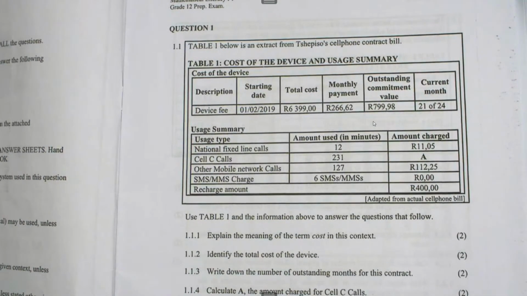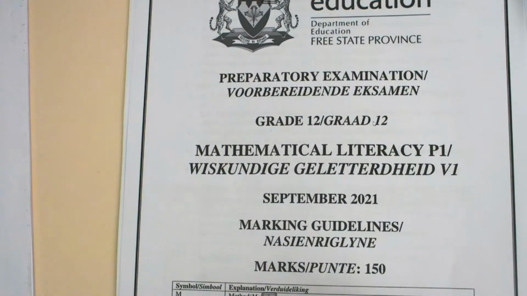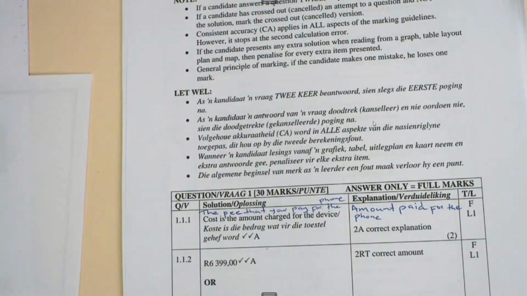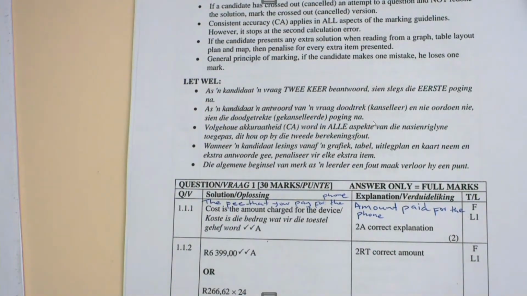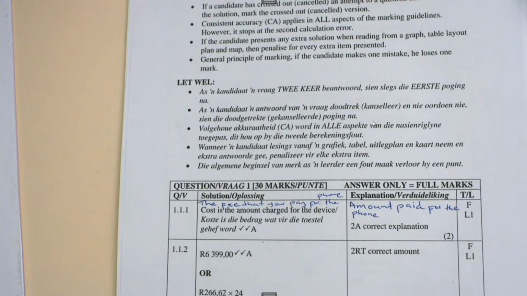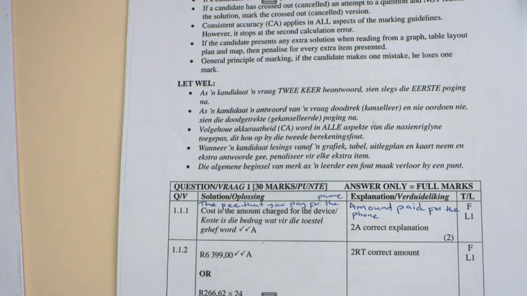Now let's look at the answer to that. The correct answer shown on the memo says cost is the amount charged for the device or for the phone. Cost is the amount charged for the device or for the phone.